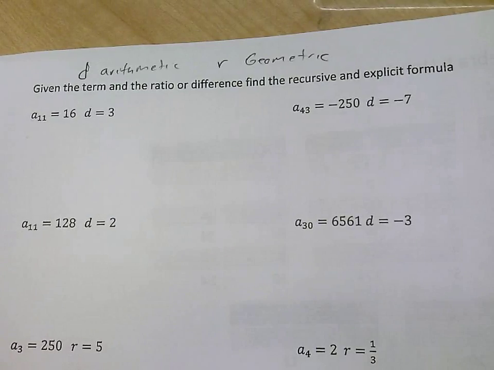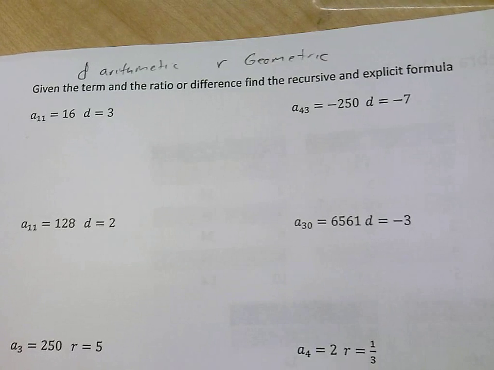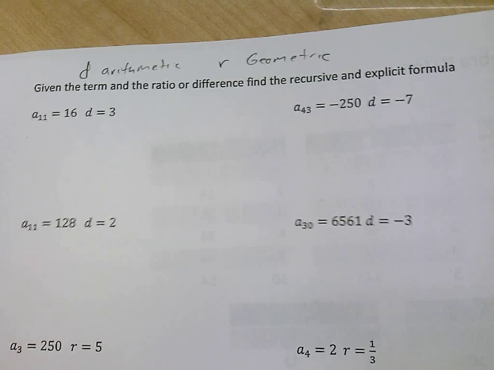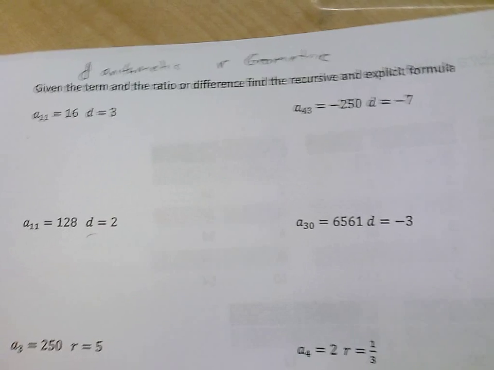Now each of these have their own little formula to solve for the recursive and the explicit equation, and I'm going to only show you a couple of them so that you guys can practice the two below them. So I'm going to do these first two right here.